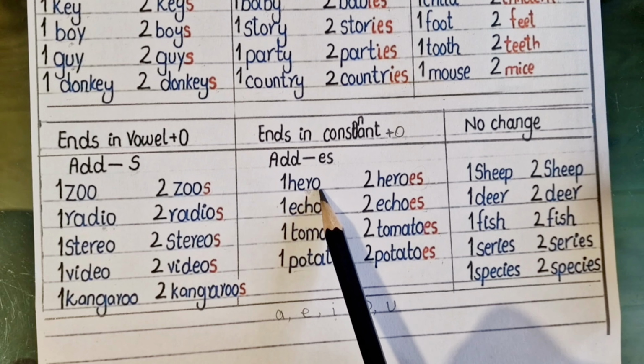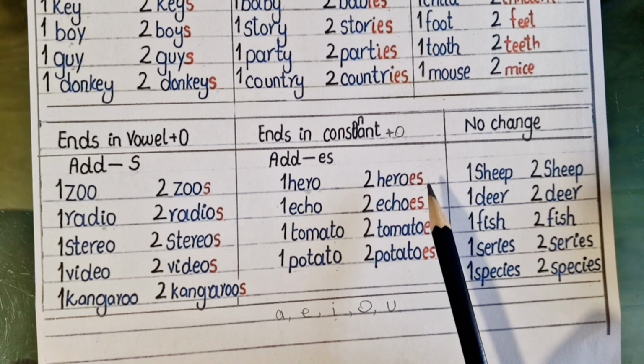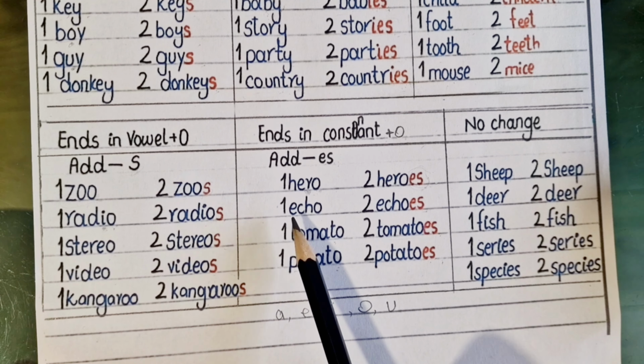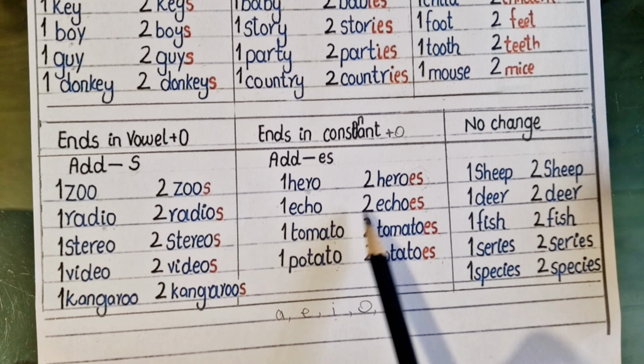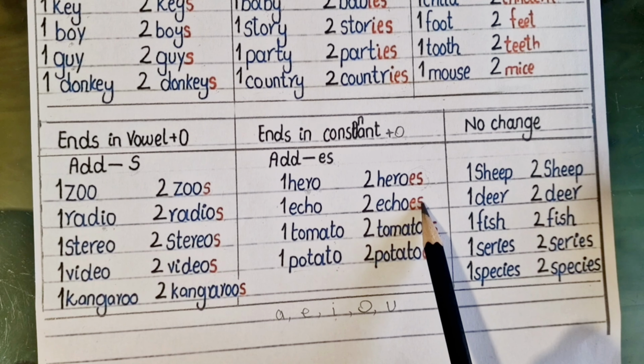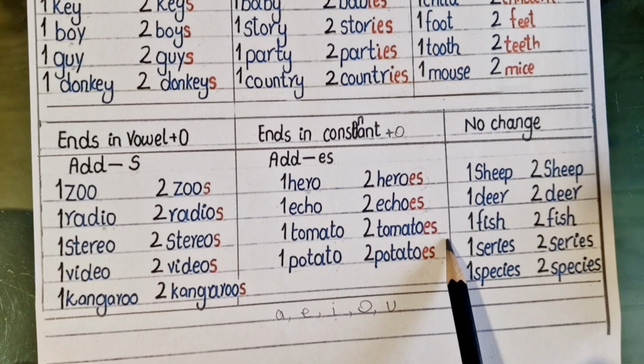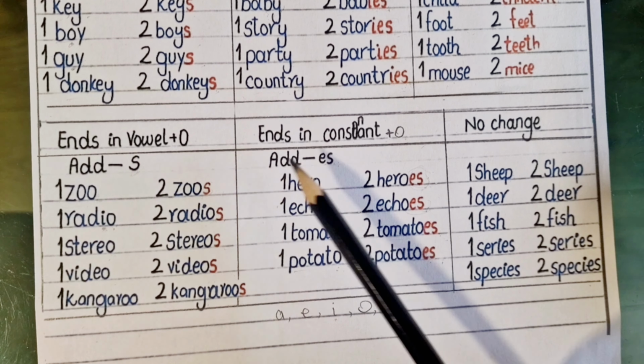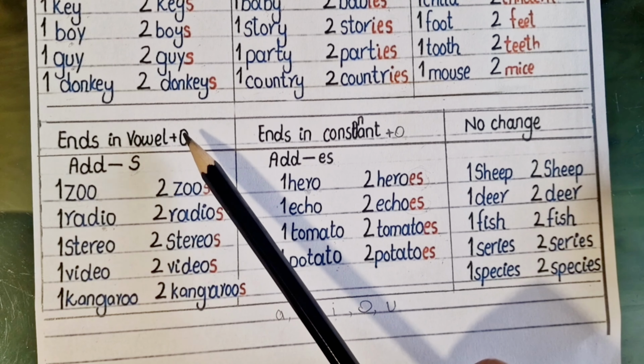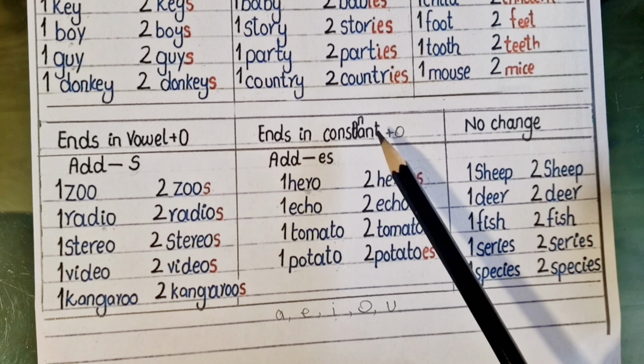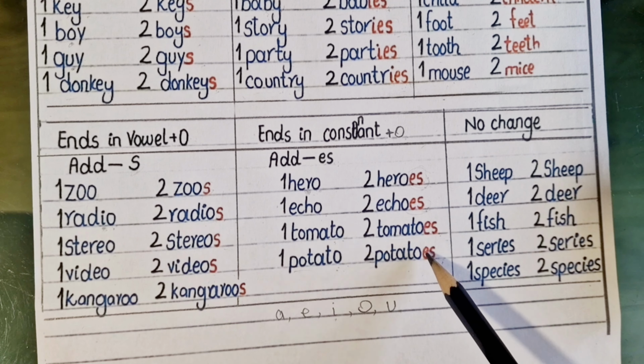So hero is a singular noun. And heroes is a plural noun by adding ES at the end of the word. Heroes. Echo is a singular noun. Echoes, plural noun by adding ES at the end of the base word. Tomato, tomatoes. Potato, potatoes. So always remember, if a word ends with vowel plus O, we will add S. And if a word ends with consonant plus O, then we will add ES at the end of the word to make a plural noun.